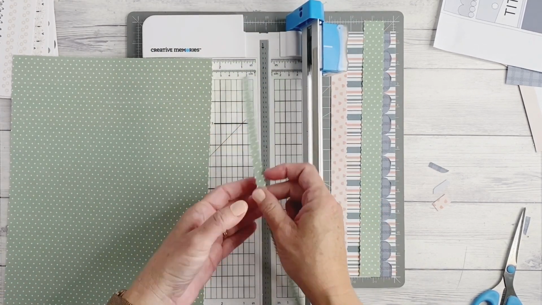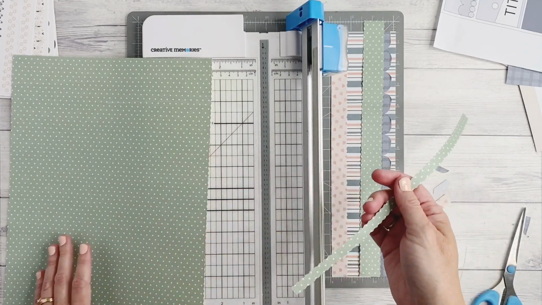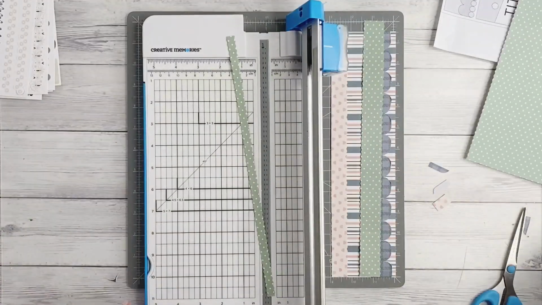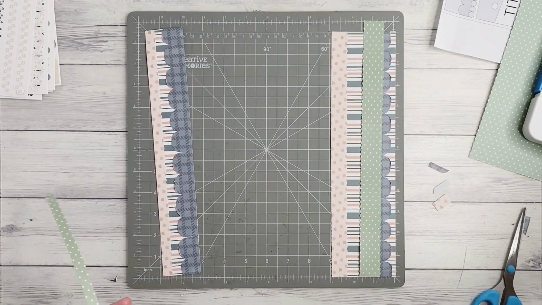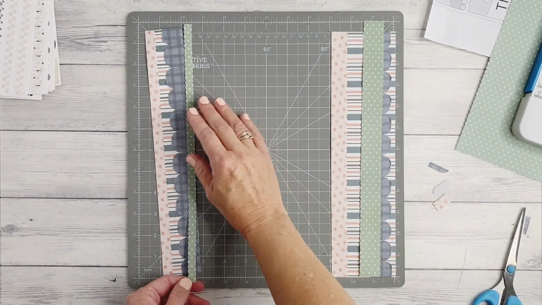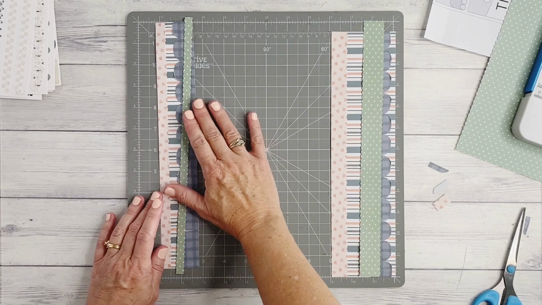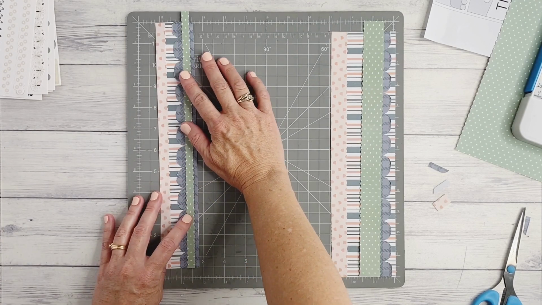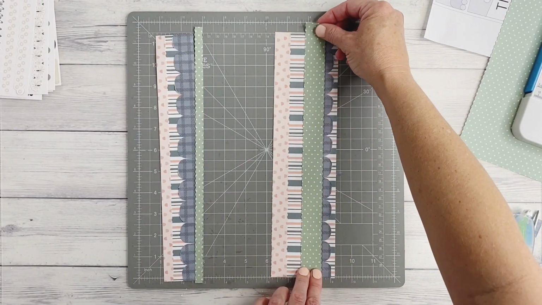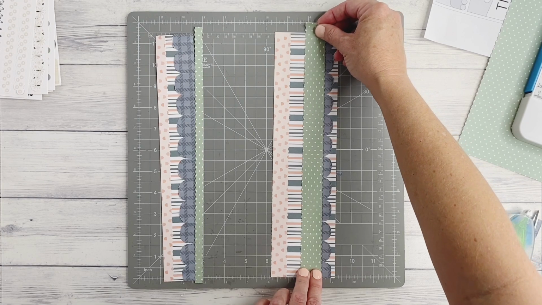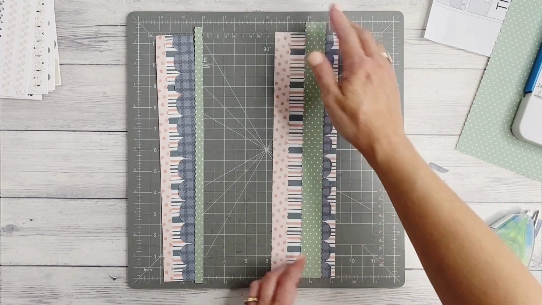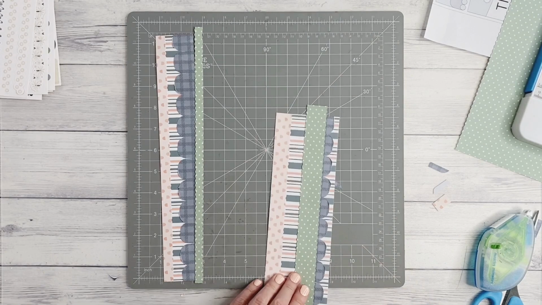Again, I've probably cut that 1/4 of an inch, maybe a fraction wider. And I want this to be layered over the top. Making sure it's lovely and straight. And let's trim off that overhang again.